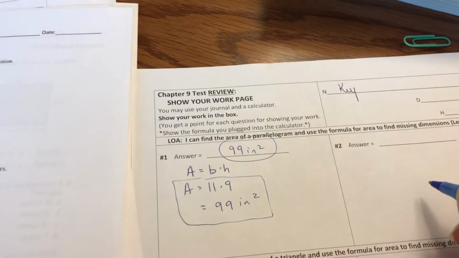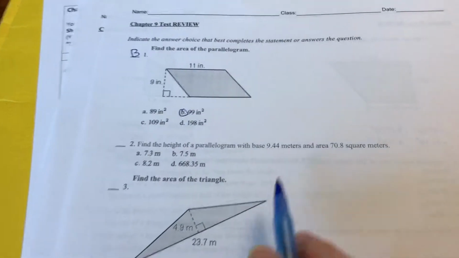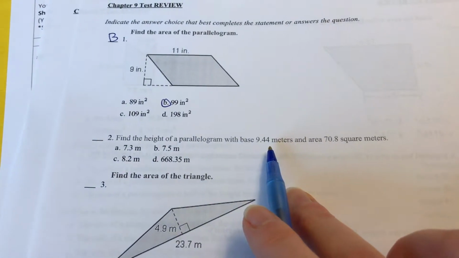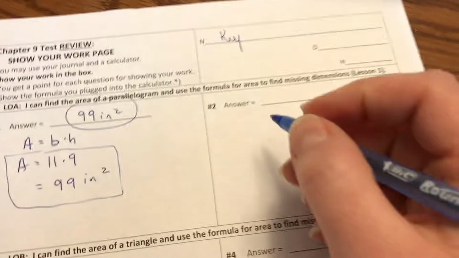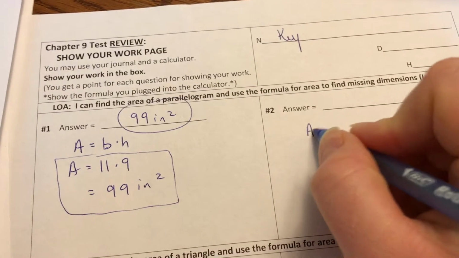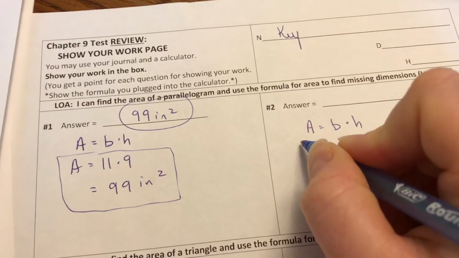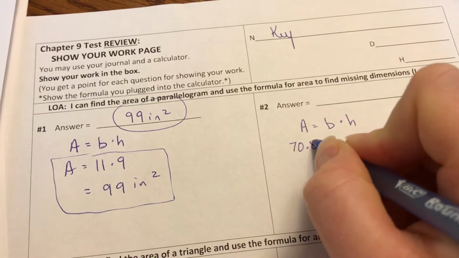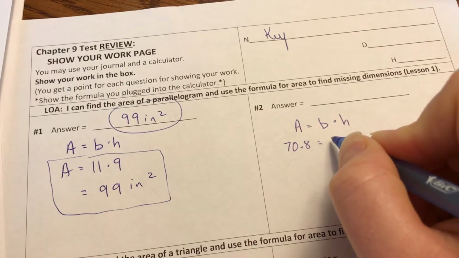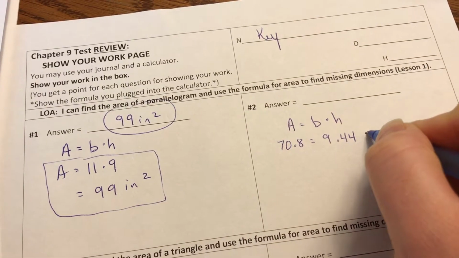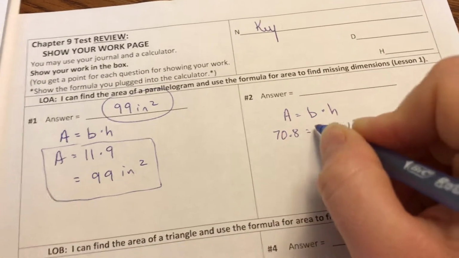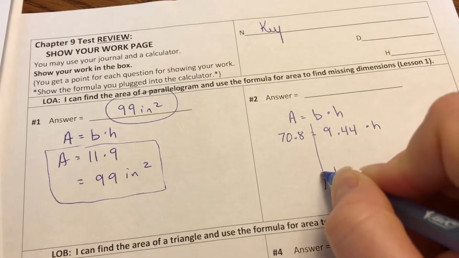Okay, so for number 2, find the height of a parallelogram with base 9.44 meters and area of 70.8 square meters. So if our area equals base times height, and the area was 70.8, and we know the base is 9.44 times the height. To solve this equation, we need to get h by itself.